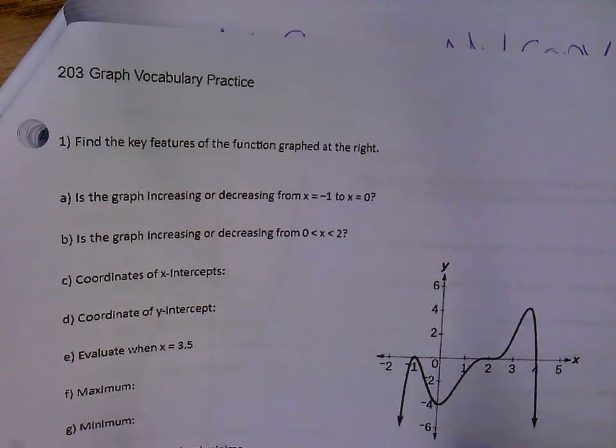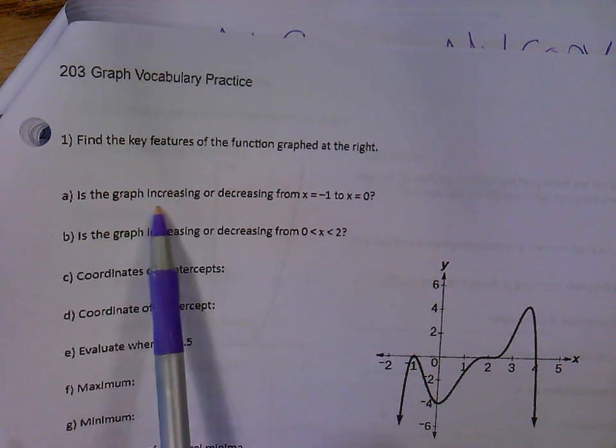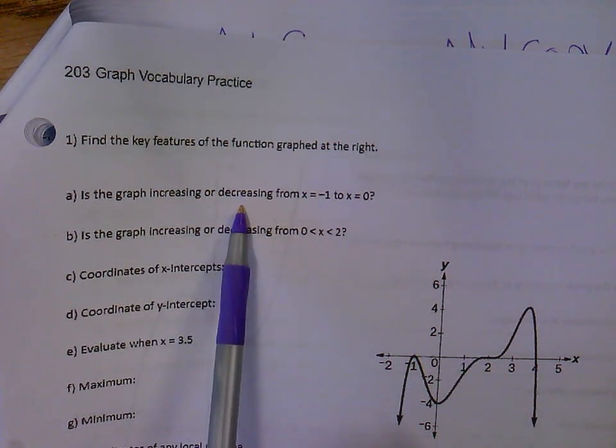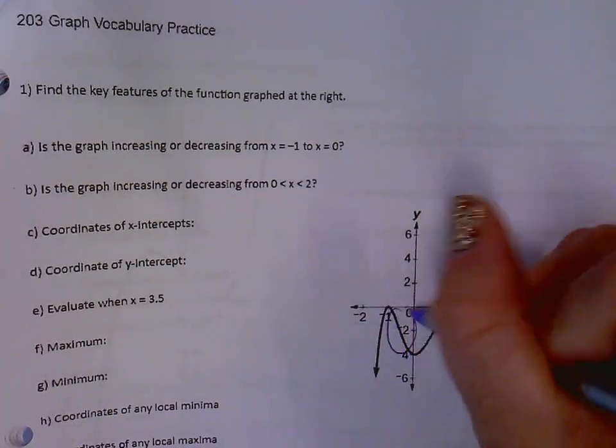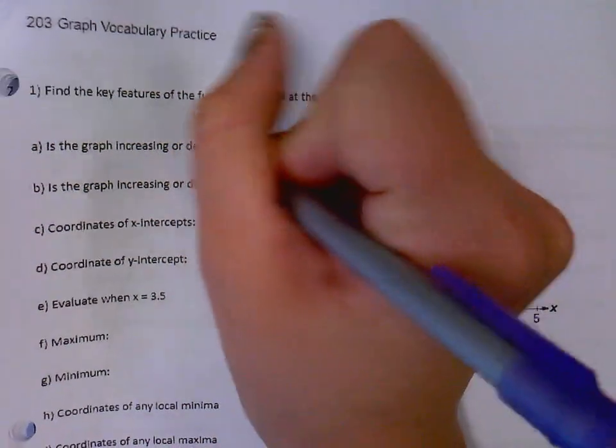203. Let's just check out our answers. Increasing or decreasing just means, is the graph going up or going down? And then I'm looking at -1 to 0 on the graph. So that's going down because you read your graph from left to right. So decreasing should have been your first answer.